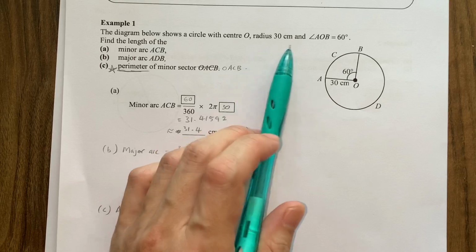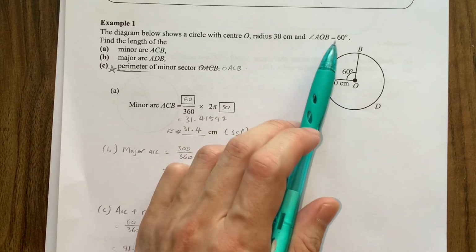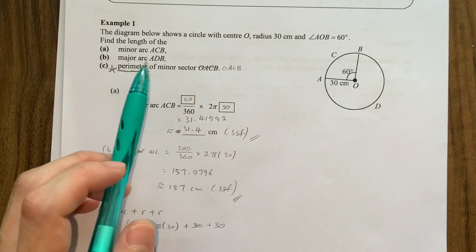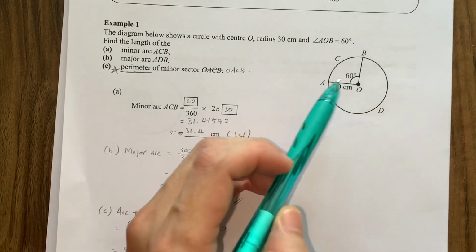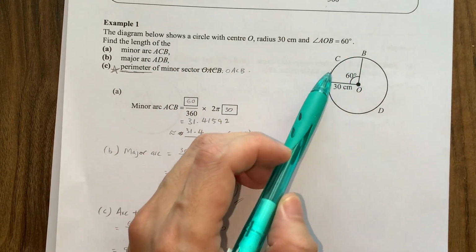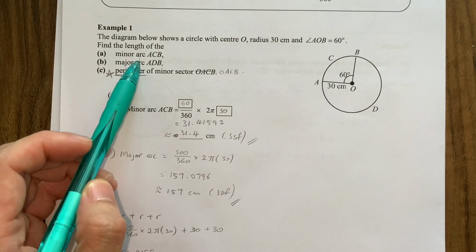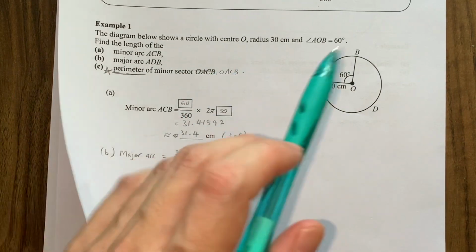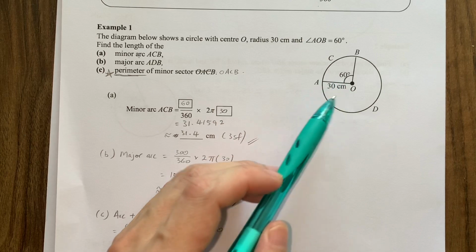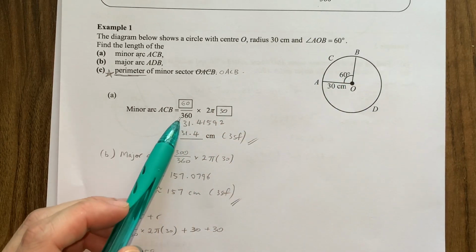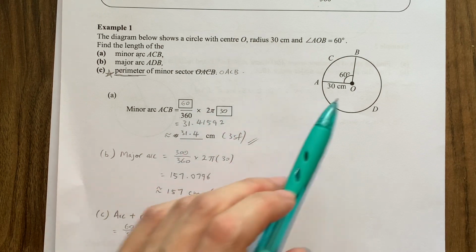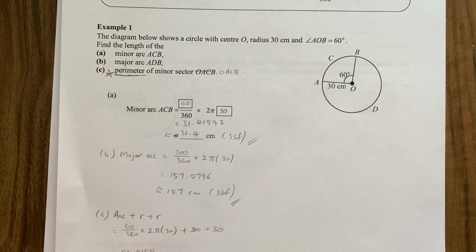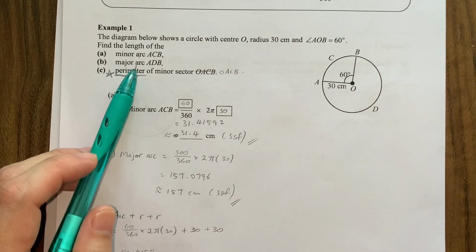Okay, we've got a circle, we've got 30 radius here, angle 60 over here. And then I want minor arc ACB. So minor arc will be this one. So this is the arc that we want. So we need to take the circumference, right? So it's 60 over the whole circle, 360, times the circumference, which is 2 pi r. R is over here, 30. Press calculator, done.